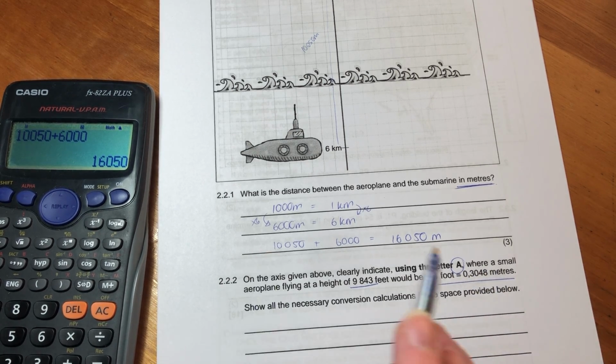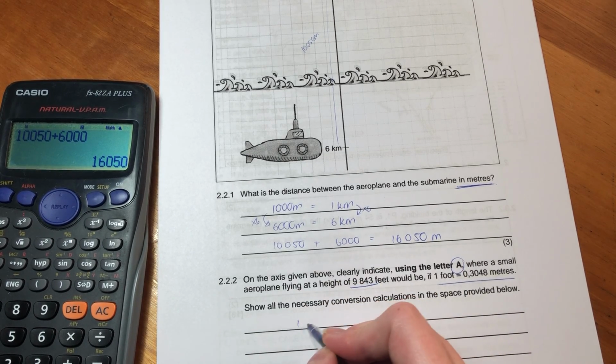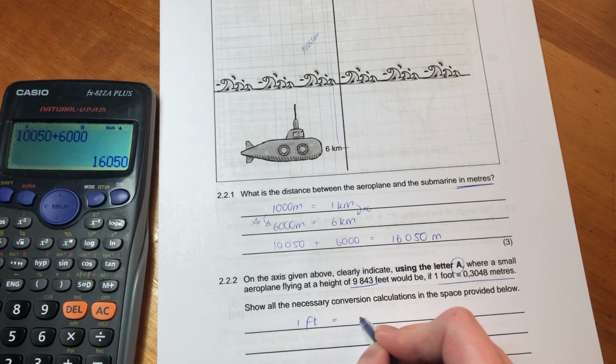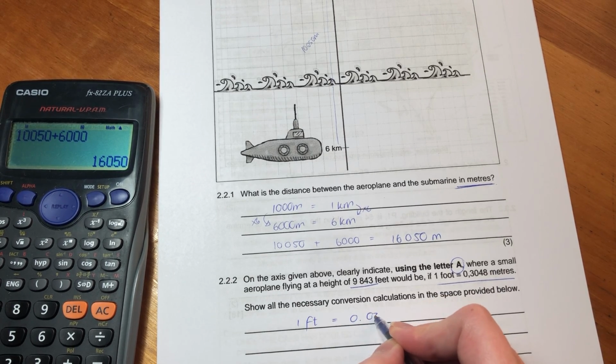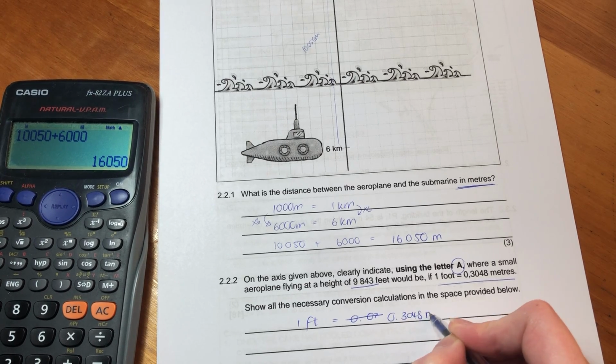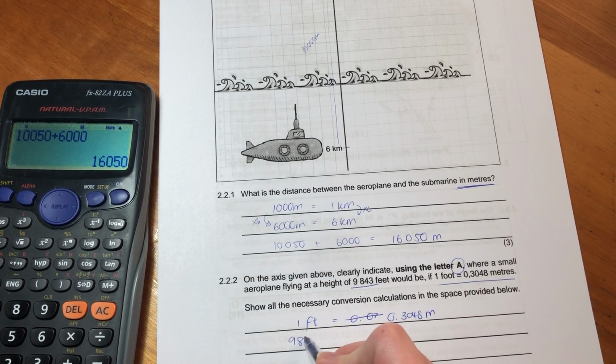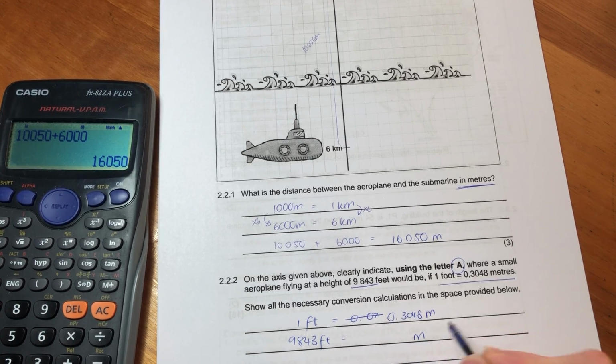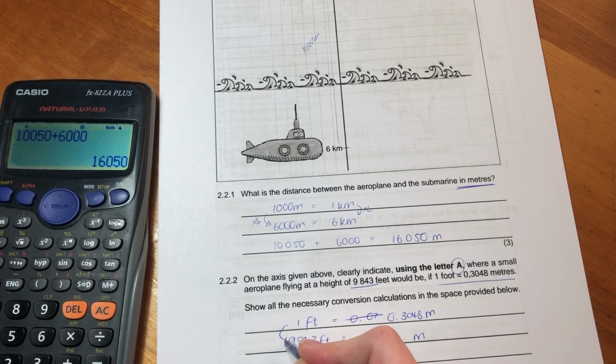So let's just convert this. Let's write what we have. So 1 foot equals 0.0. Ooh, you're writing the wrong answers here, Mogs. Okay, so now we have this many feet and we want to work out how many meters we have. So what we need to do is, to get from 1 to 9,843, we have to multiply by 9,843.